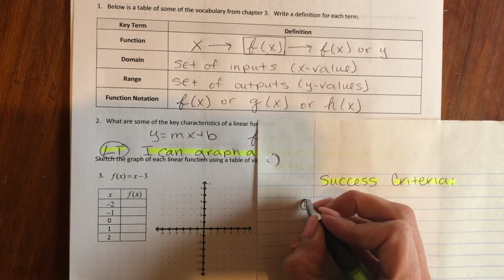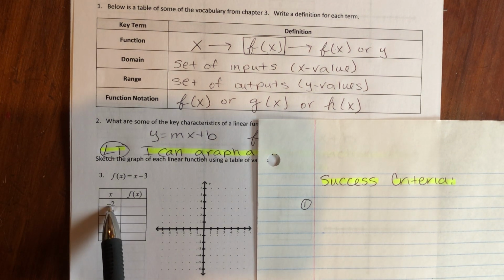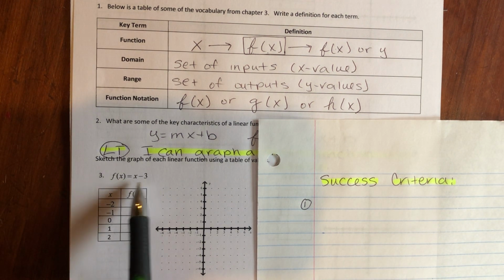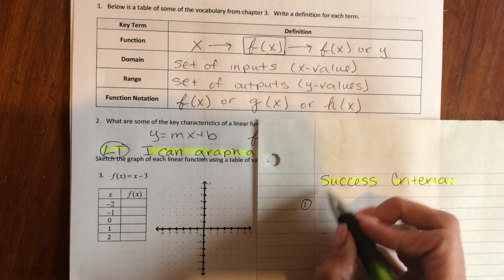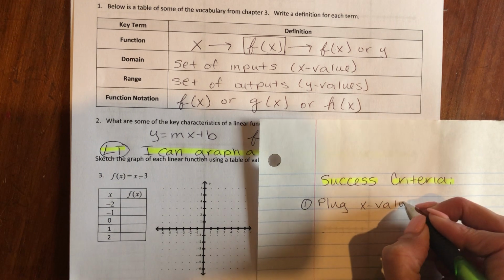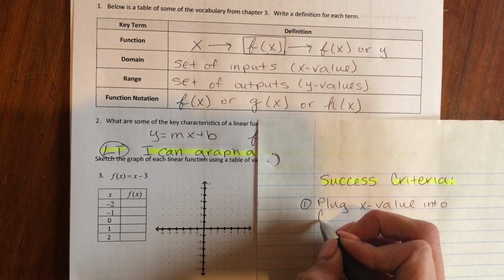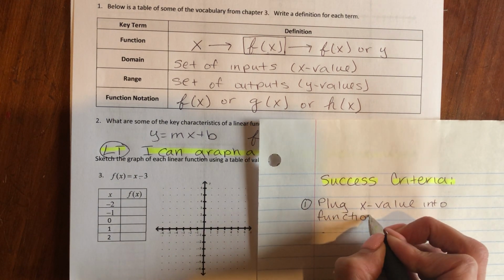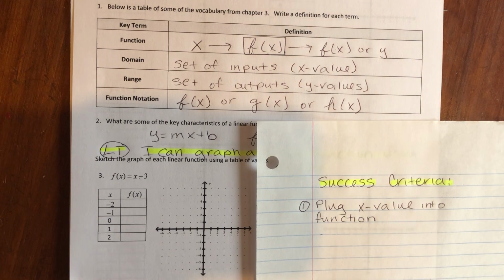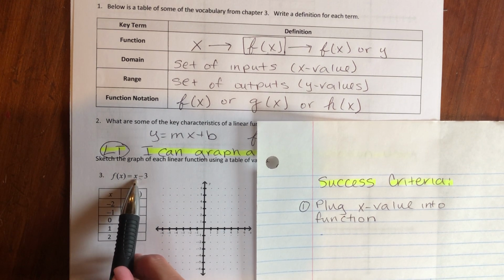The first thing we're going to do is take this x value and plug it into the function. I'm going to replace this x with the value that's given. I'm going to take the -2 and plug it in where that x is.